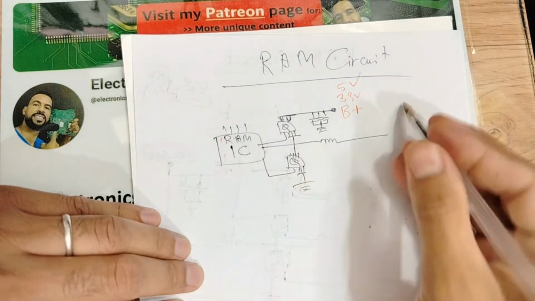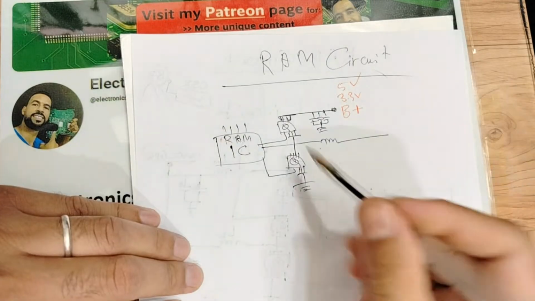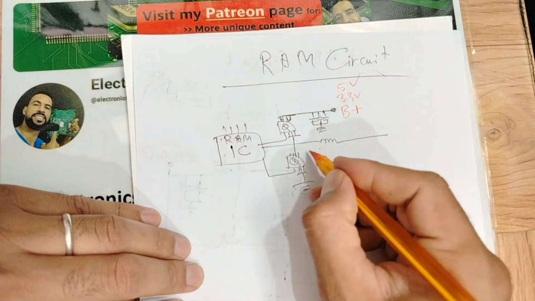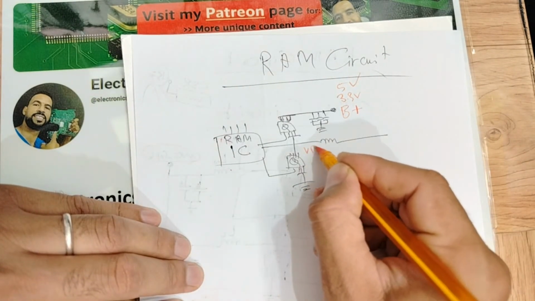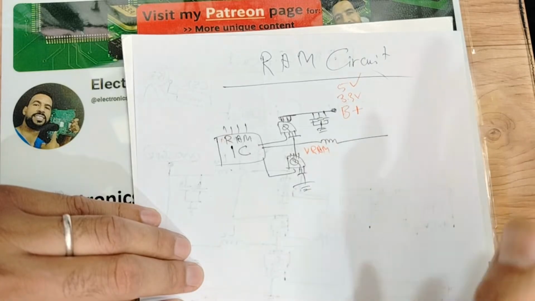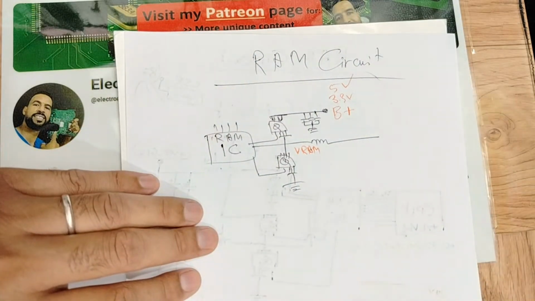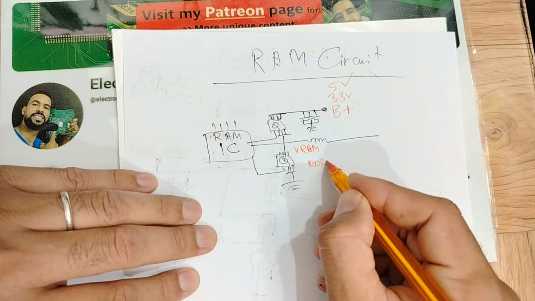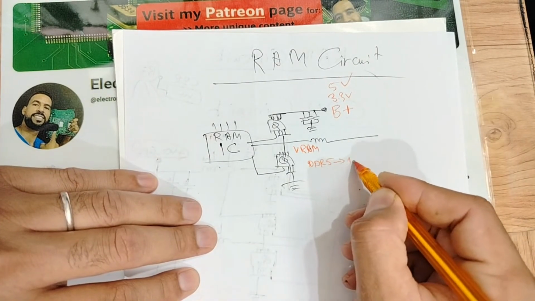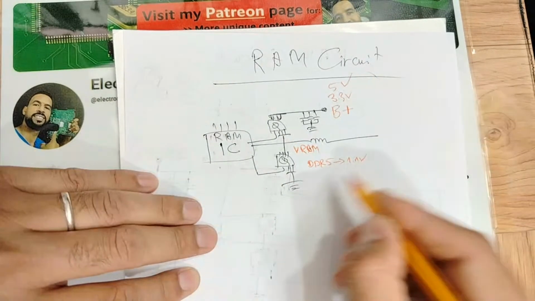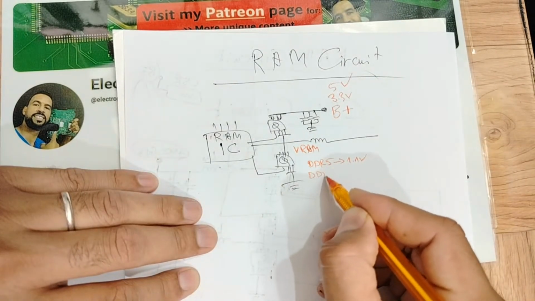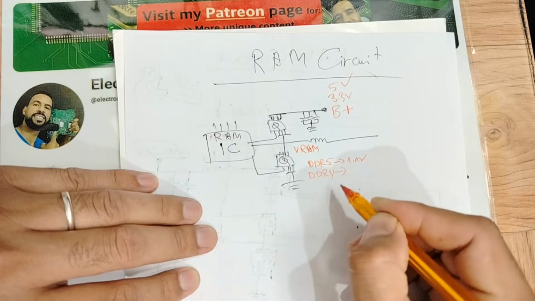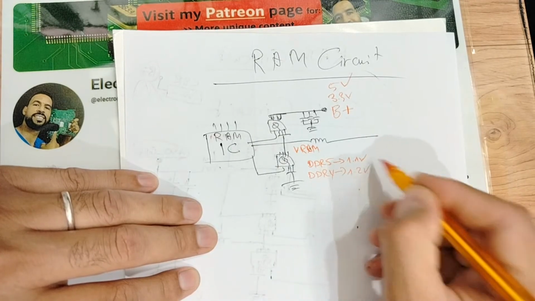Okay. So here we will get the voltage. The voltage here for the RAM, the VRAM, depending on the type of the RAM. If the RAM is DDR5, the voltage will be 1.1 volt. If the RAM is DDR4, the voltage will be 1.2 volt.